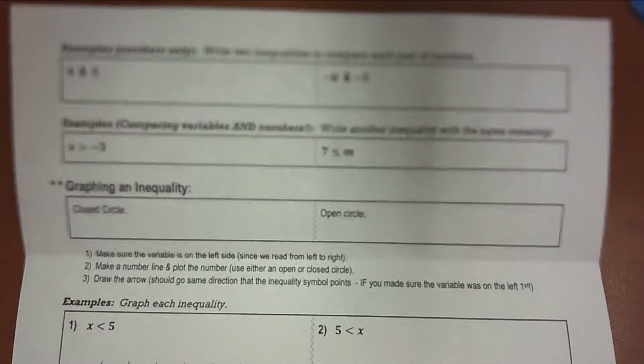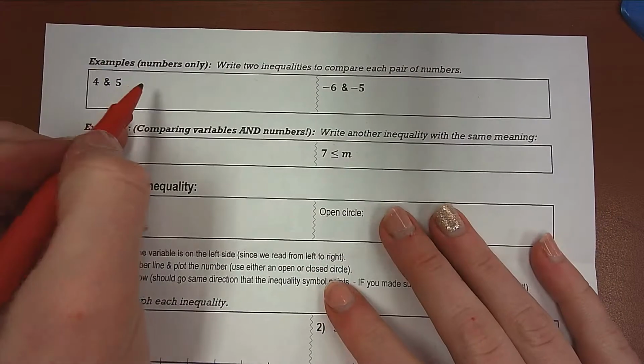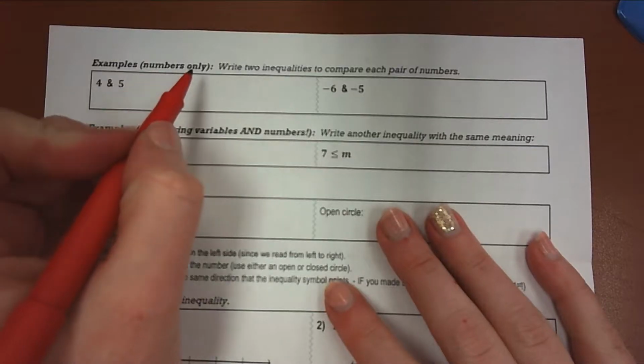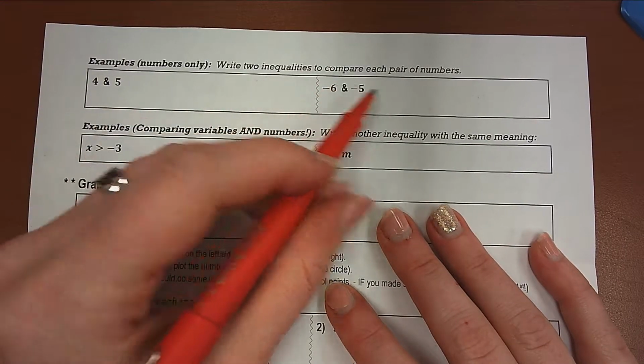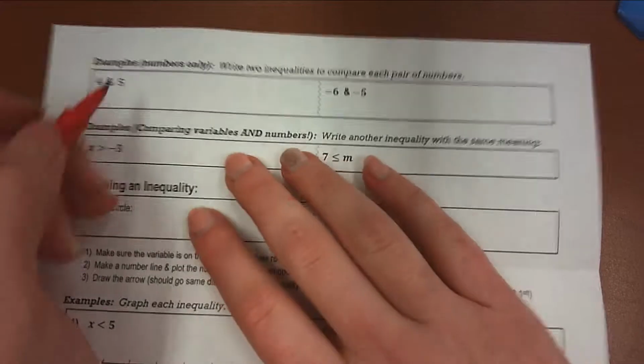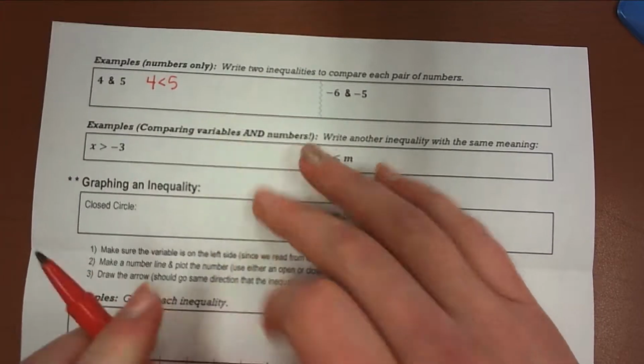So now we're going to look at some examples of how to write inequalities two different ways. We're going to use some numeric examples to start. It says write two inequalities to compare each pair of numbers. 4 and 5, we know that 4 is less than 5, so we can write it one way that way.